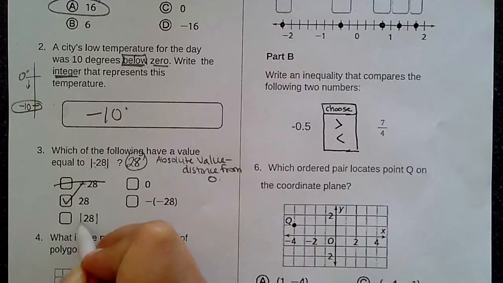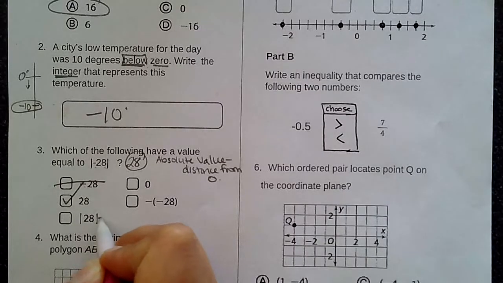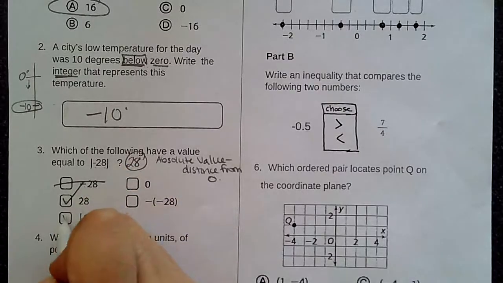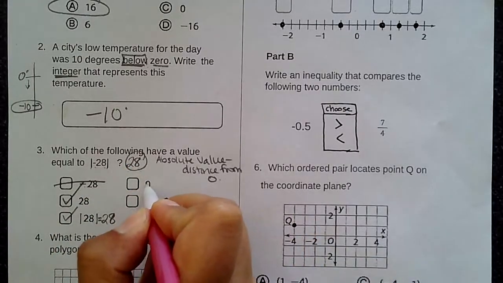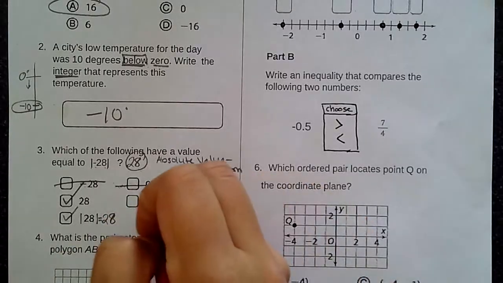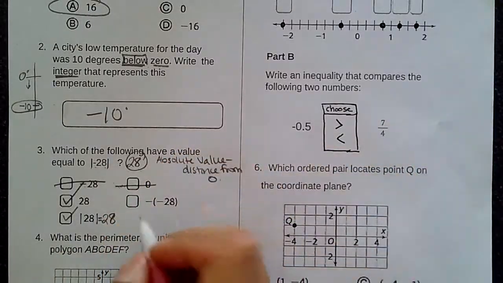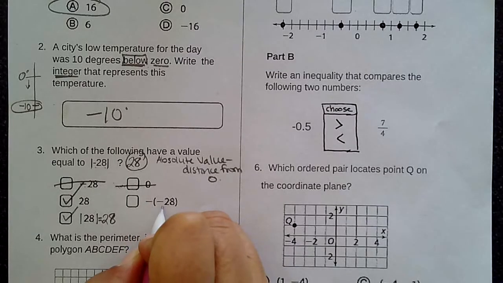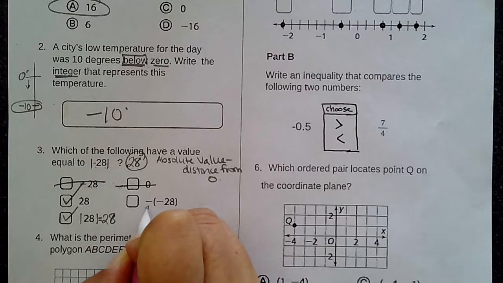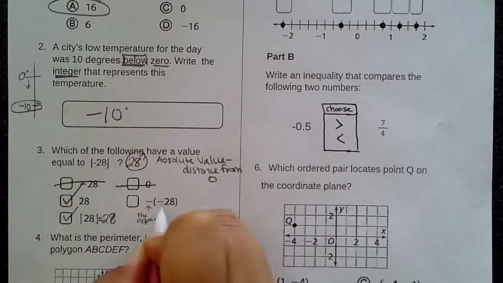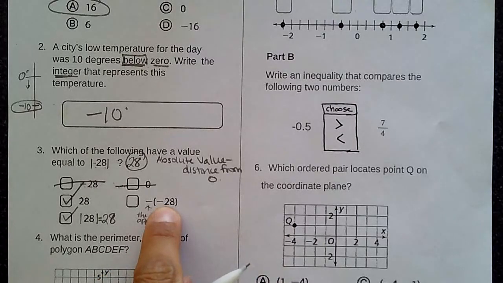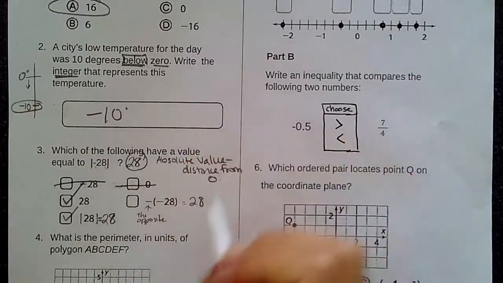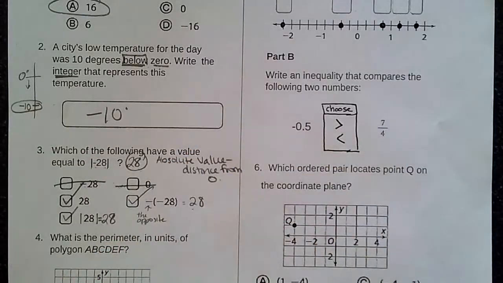Here I have what is the absolute value of 28. So what is the distance of 28 from 0? That is 28. That's what we're looking for. 0 is not the same as 28. And now here is a tricky one. This means, what is the opposite of negative 28? So this in front of it, the opposite. So what's the opposite of negative 28? It is positive 28. This is the same value, so we have another answer.